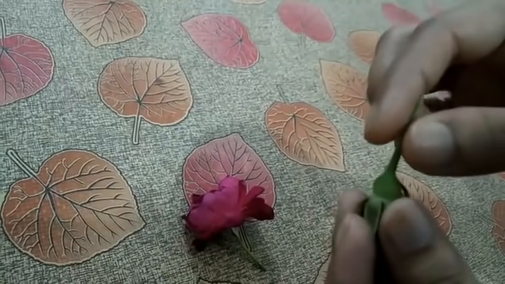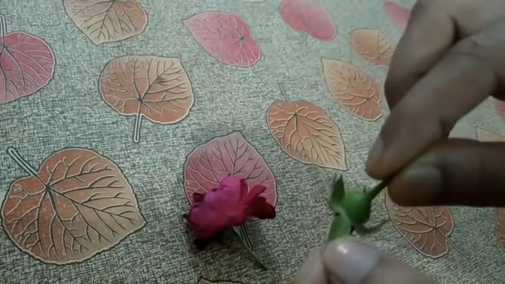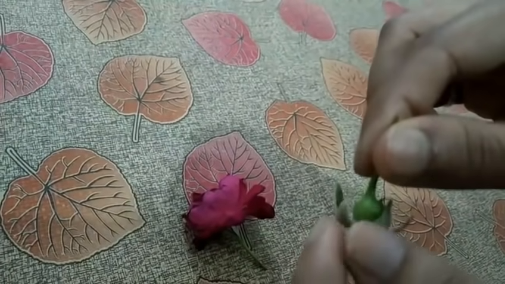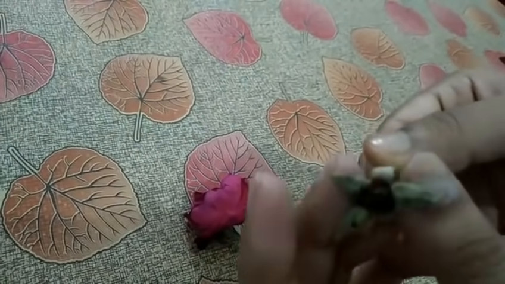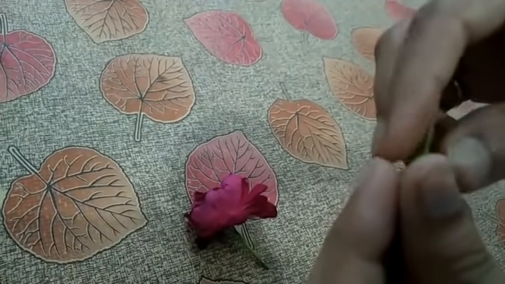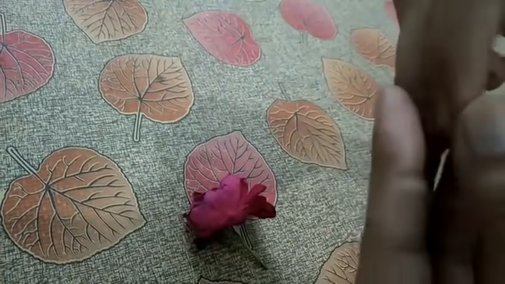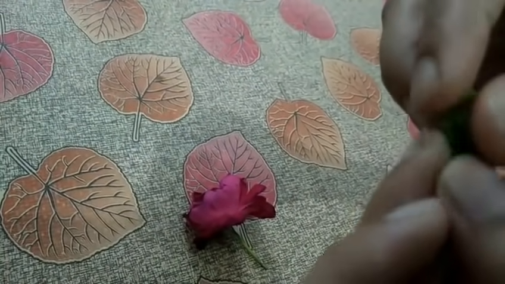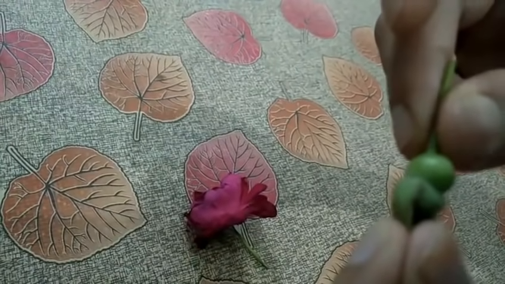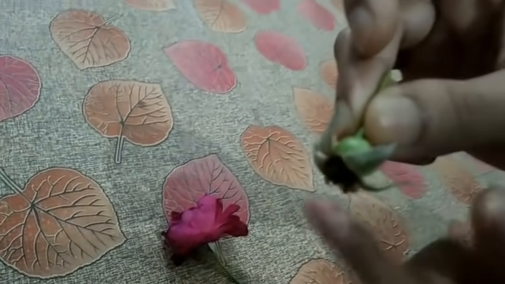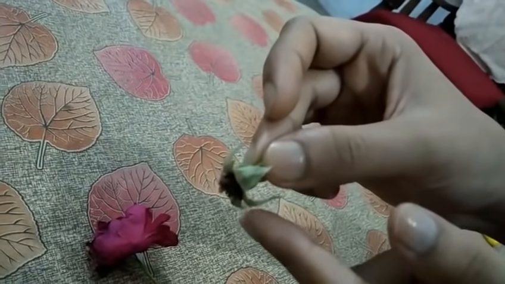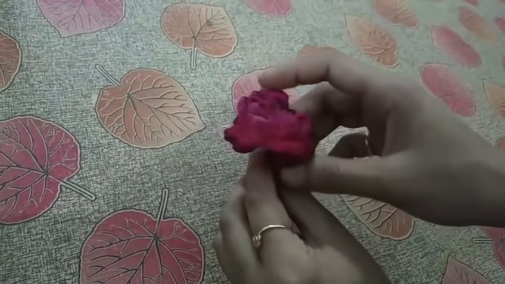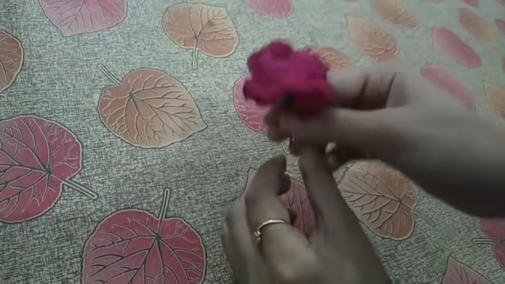Now see, as you move up, you see the leaf-like structure here. This leaf-like structure is called the sepals. When the flower is in the bud stage, these sepals are closed like this, and they protect the flower. So this leaf-like structure that you see is the sepals. Now students, this is a fully grown rose, and I'll separate each of the parts and show you the complete structure.